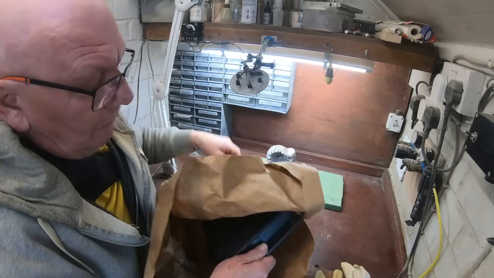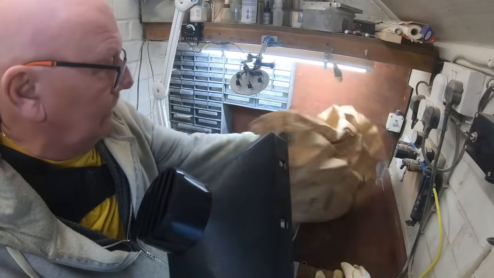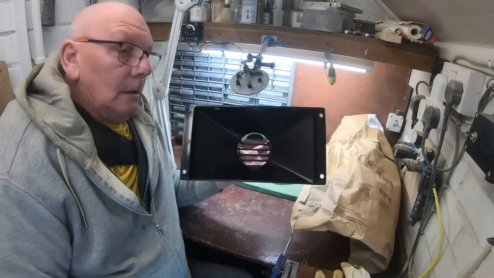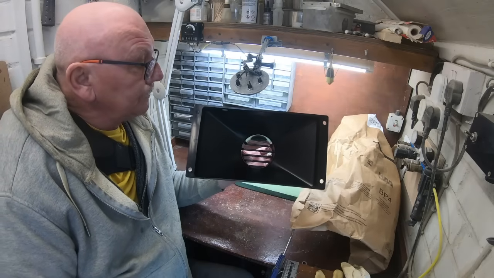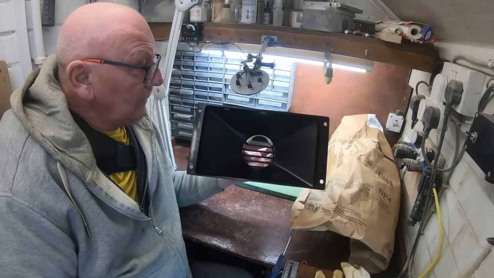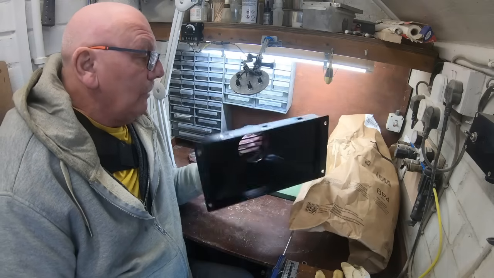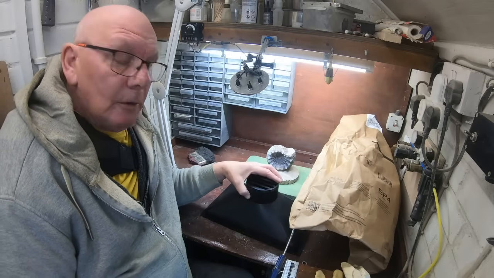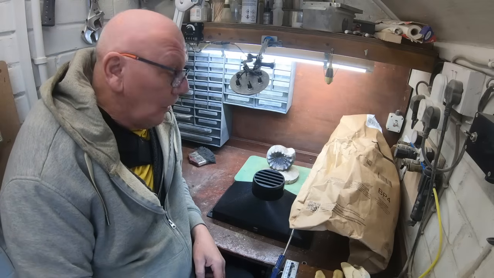Just had a parcel arrive. Right, that's a new collector hood for the extraction system. We'll have a bit more about that in an upcoming video. It might possibly be after this one.